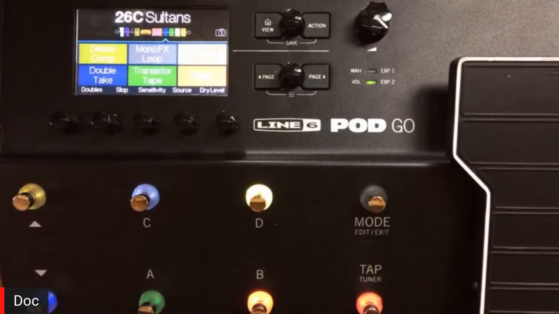So for starters, let's head over to our Podgo, and right now we're in the factory set list. Any of these presets in here can be overwritten, of course. Right now you see this one, it's called Sultans. Basically a Sultan's a swing sound.